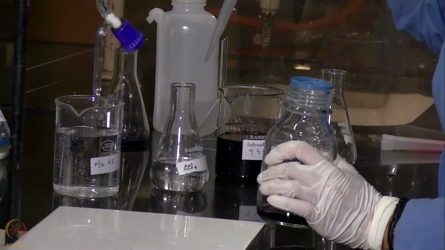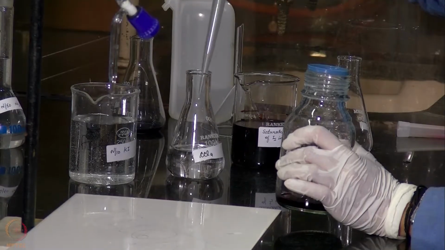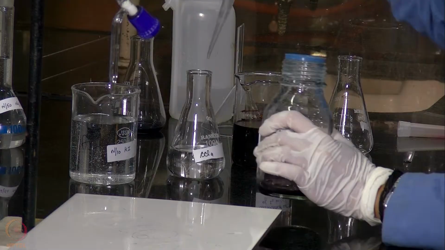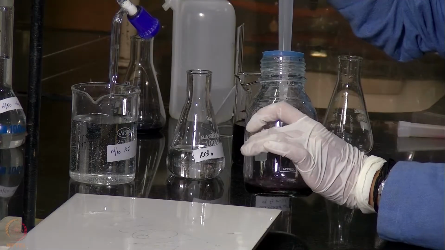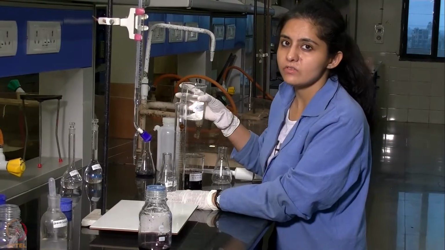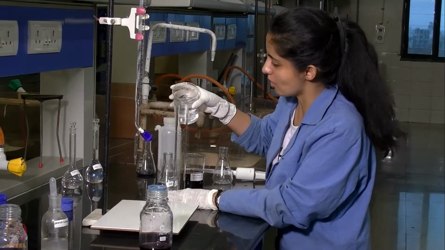Now we will be adding 5 ml of CCl4 to it. Then we will be adding 100 ml of KI solution to that stoppered bottle.